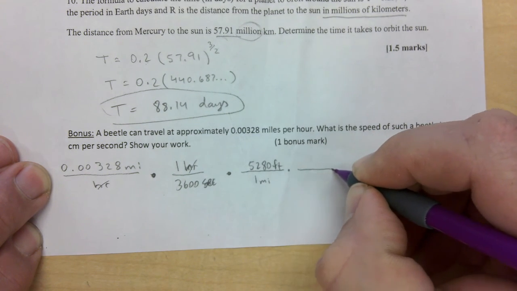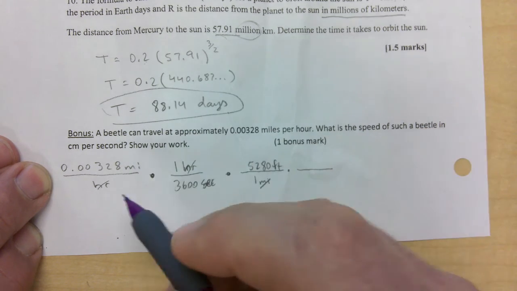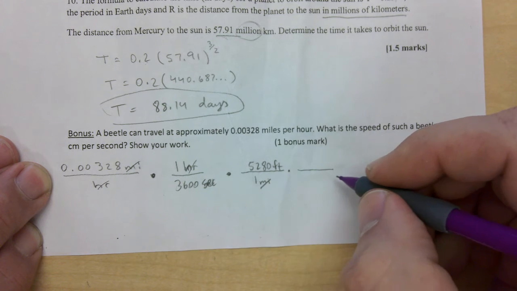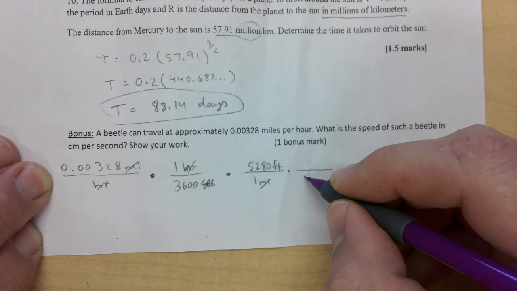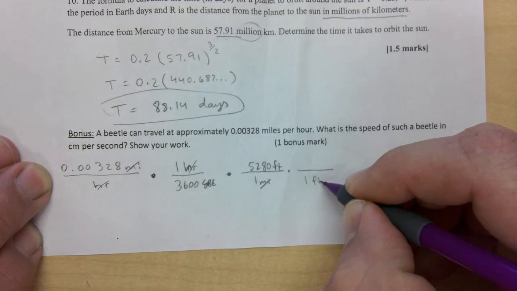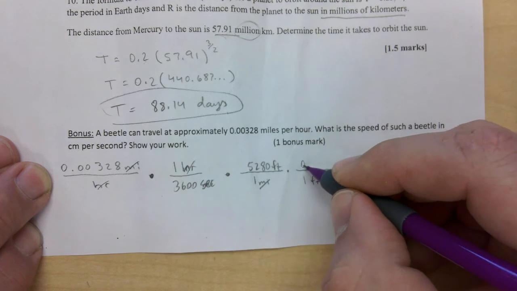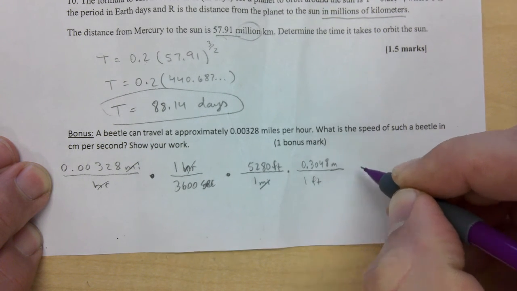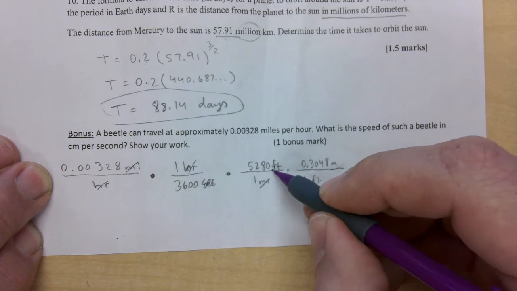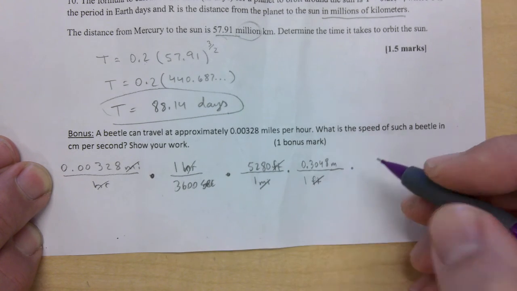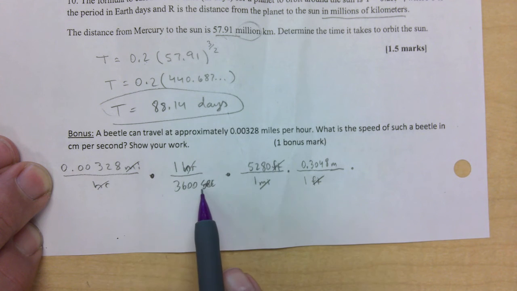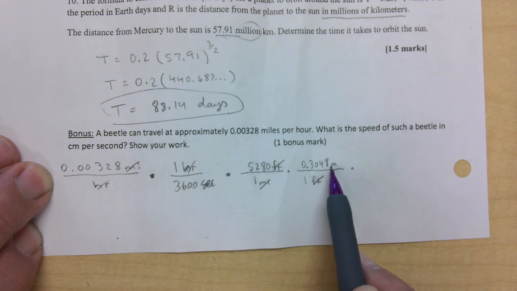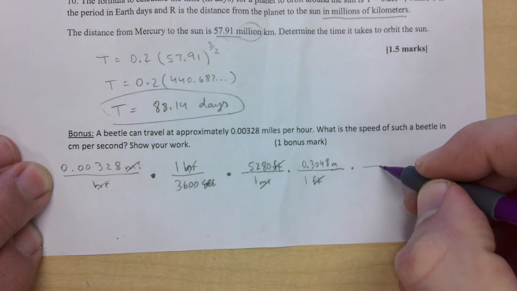You keep going. What does this do? Miles go with miles here. And then the feet, I know that 1 foot has 0.3048 of a meter. And that cancels the feet with feet here. So I have the denominator, I have seconds only, so that's good. Numerator, right now I'm still at meters, so I just use this one.